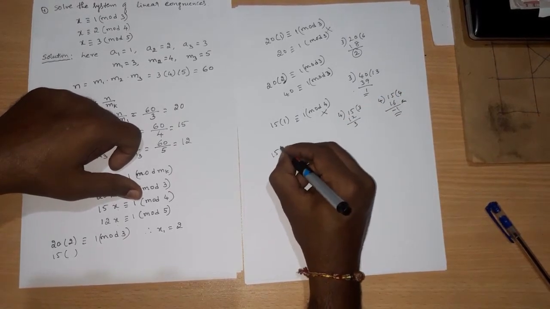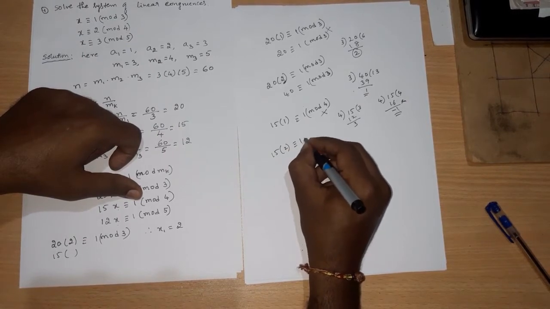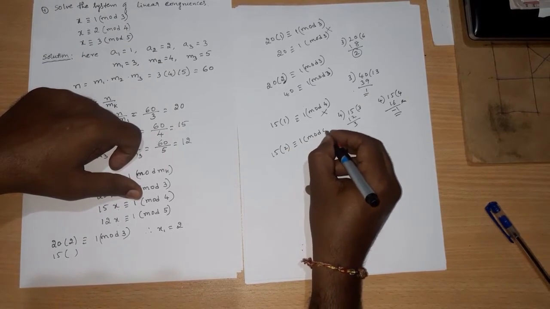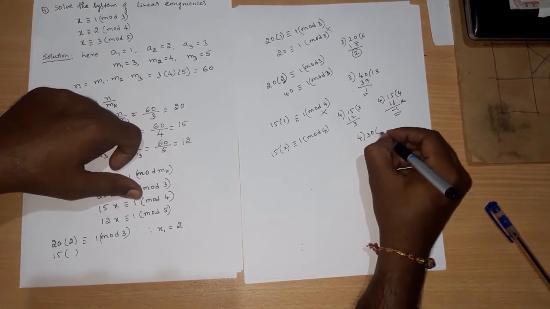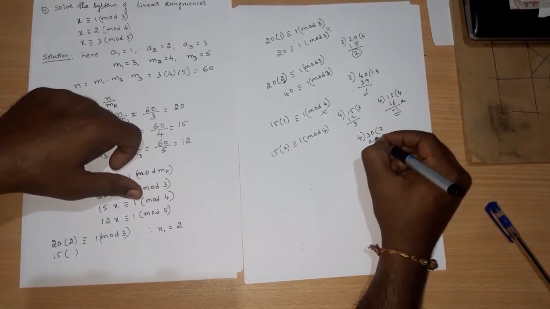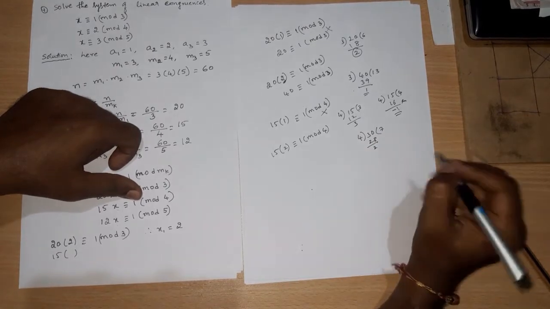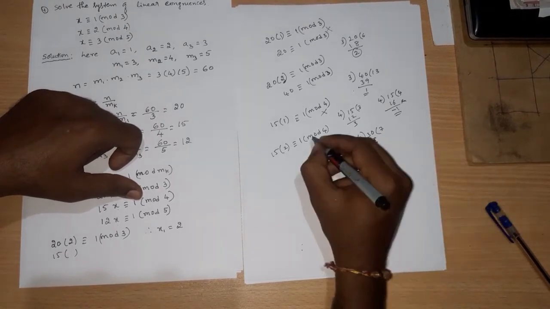So 15 into 2 is congruent to 1 mod 4. So 15 2s are 30. So 4 7s are 28. The remainder will be 2. So this is also not possible.